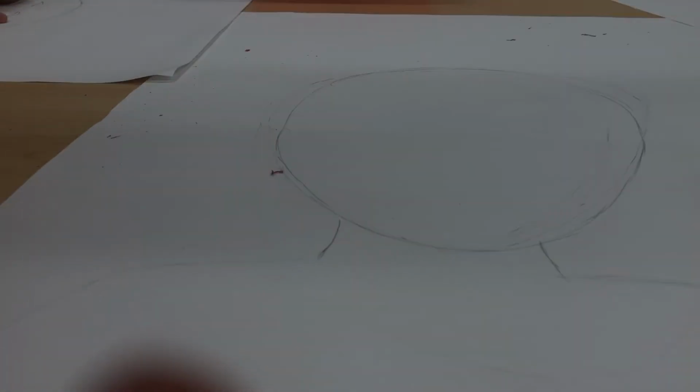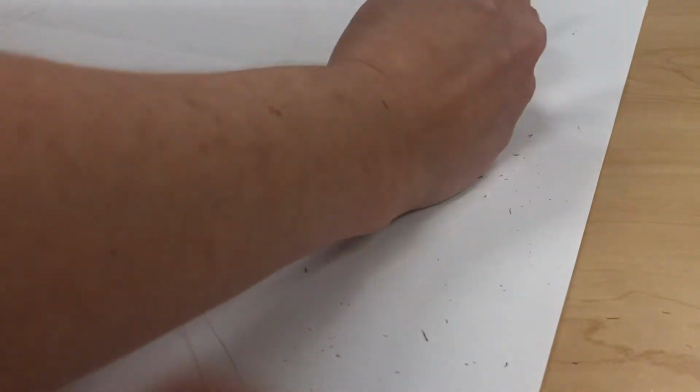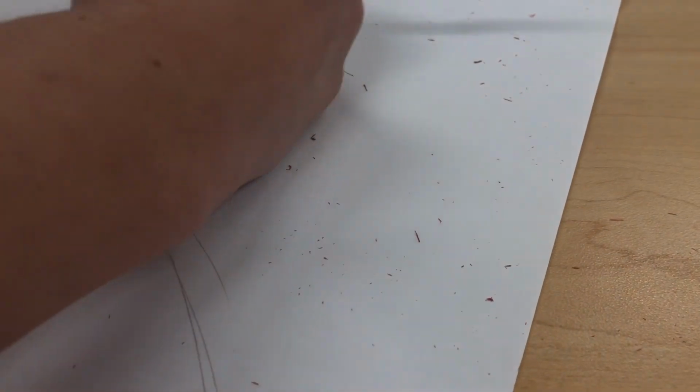Okay, how's that? Let's make it a little bit thinner over here. Now, I know there's a lot of pencil marks on here, but you're going to eventually go back and erase them all before we start coloring them, okay? There you go.